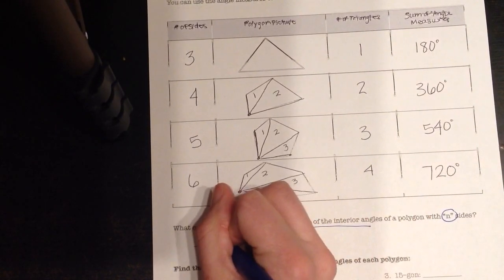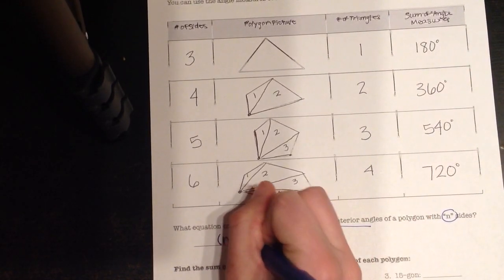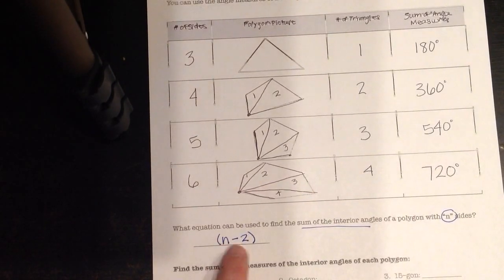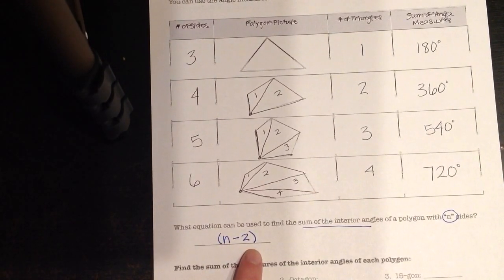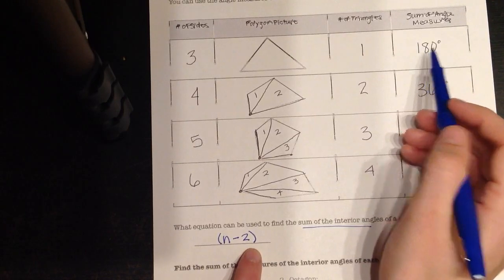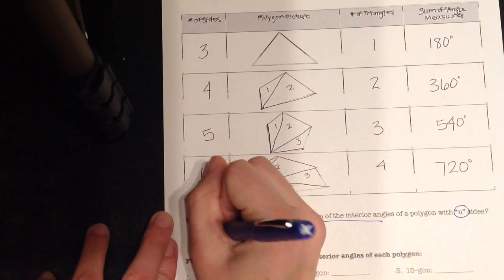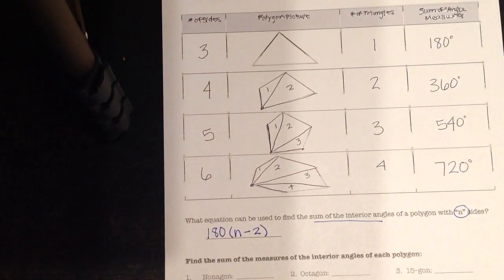So that's part of it. n minus 2. This number of sides minus 2 will tell us how many triangles are in there. And then we know each triangle is 180 degrees. So it's 180 times that value. So now we're going to use that to find the measures of the interior angles of each polygon.